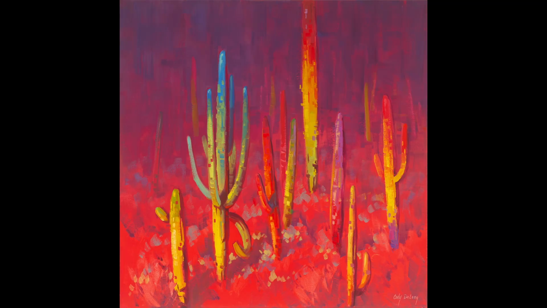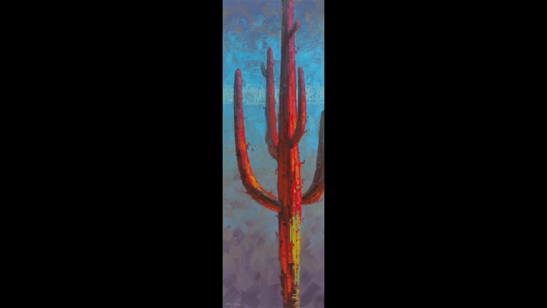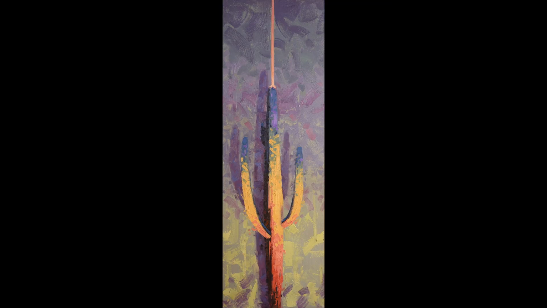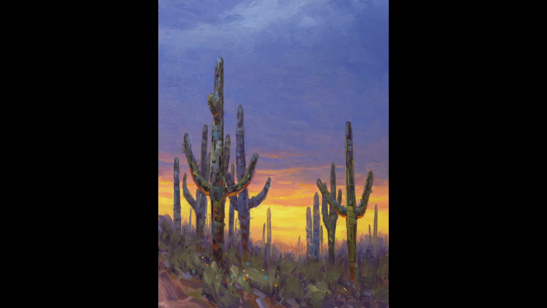For me, these experiments often lead to a series of works. And in this case, I did a whole series of cactus paintings, which I called my Suspect Saguaro series, where I experimented not only with color, but also with texture, edges, and even subject matter. In this case, I'm turning a saguaro into a lightsaber.